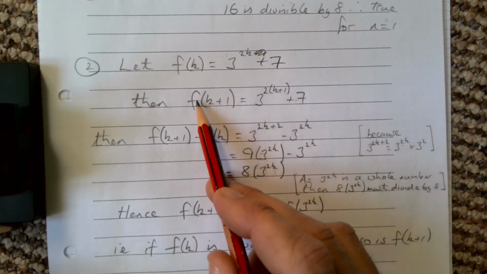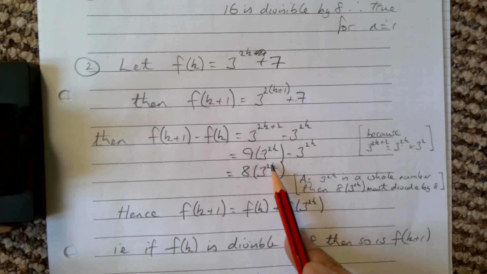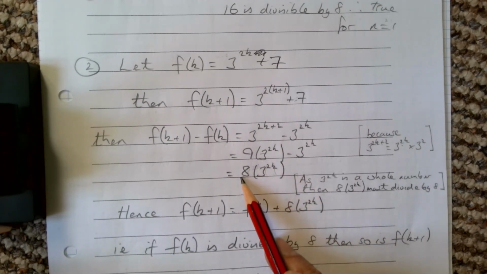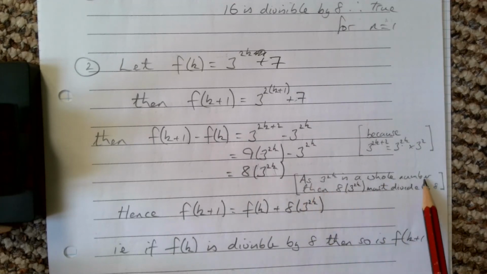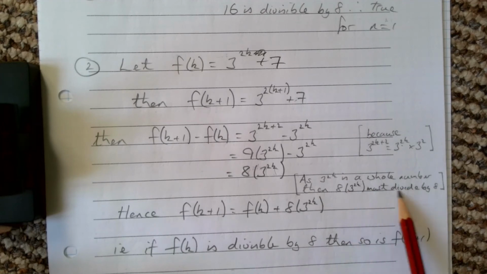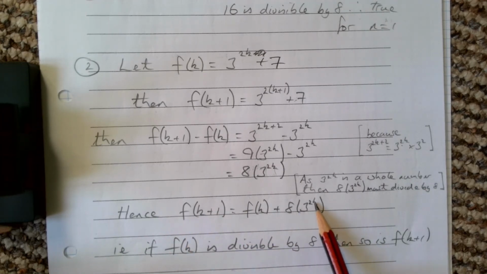K, as with n, are just going to be whole numbers, so no matter what number you put into this, the thing in the bracket gives you a whole number. If you multiply a whole number by 8, then it's going to be divisible by 8. That's what it says here. As 3 to the 2k is a whole number, then 8 multiplied by 3 to the 2k must divide by 8. Hence, f of k plus 1 equals f of k plus 8 times 3 to the 2k.